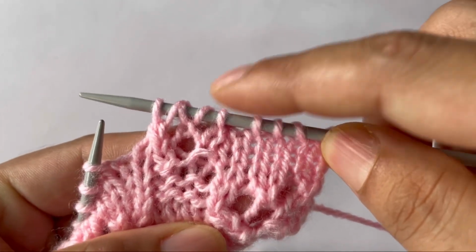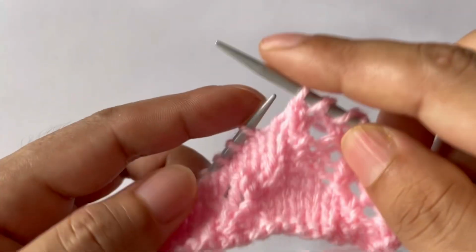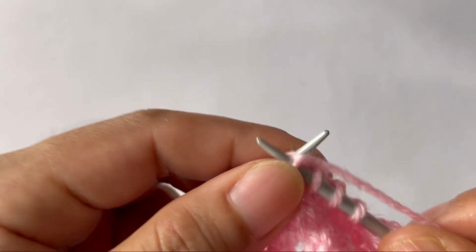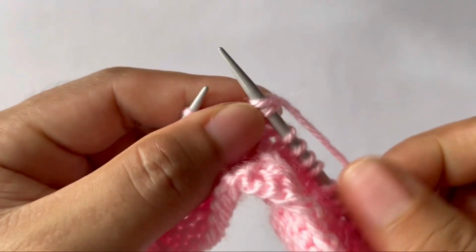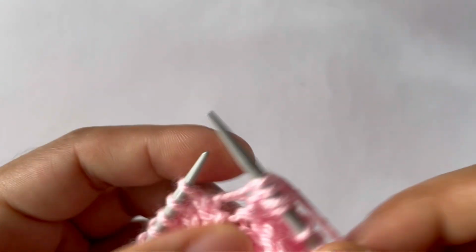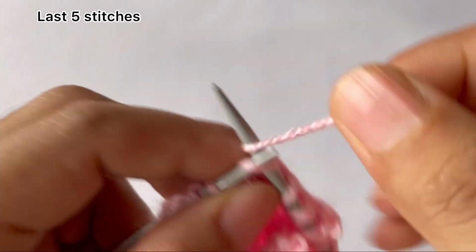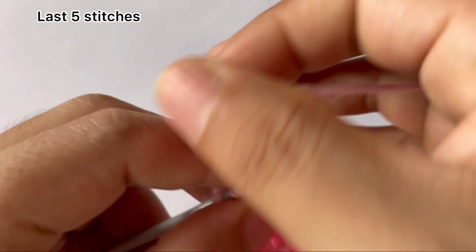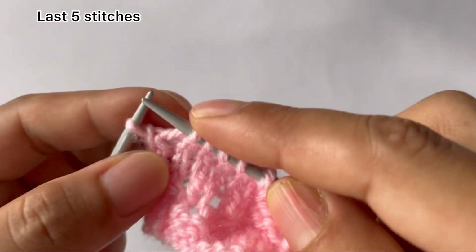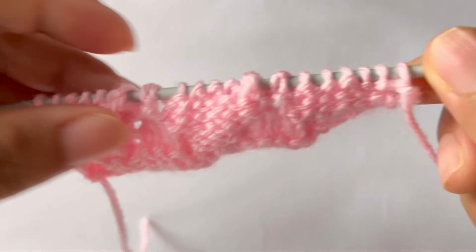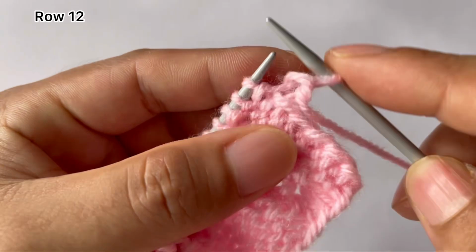Knit 3, 1, 2, 3, knit 2 together, yarn over, knit 1, yarn over, SSK. Repeat that again. Knit 3, 1, 2, 3, knit 2 together, yarn over, knit 1, yarn over and then SSK. Now the last 5 stitches, knit 4, 1, 2, 3, 4, edge stitch, knit. Row 12, slip your edge stitch, start the repeat from here.